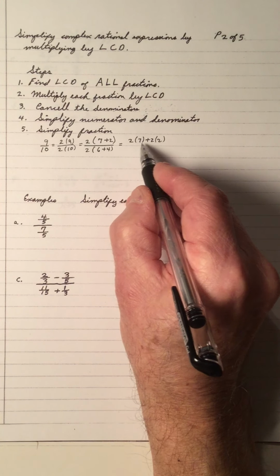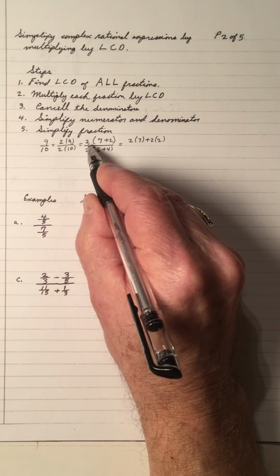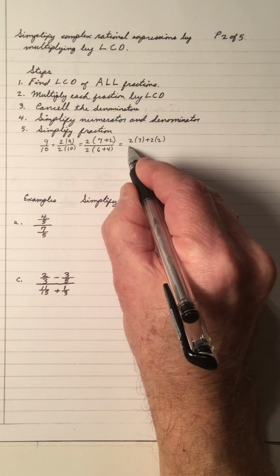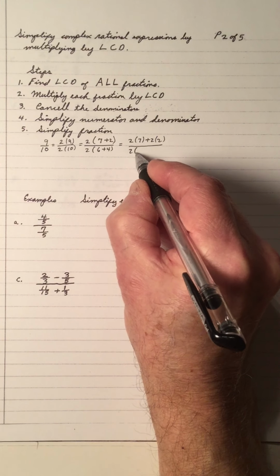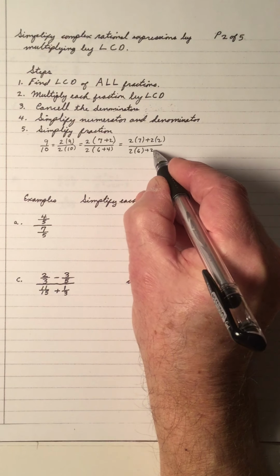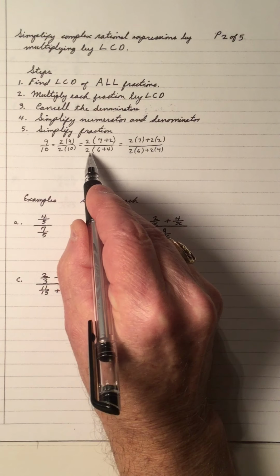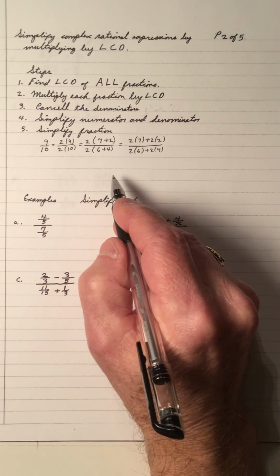I didn't multiply to get 14 and 4. I just wrote it down: 2 times 7, 2 times 2. If you take your denominator and multiply by 2, you get 2 times 6, and you get 2 times 4. Again, I didn't multiply to get 12 and 8.